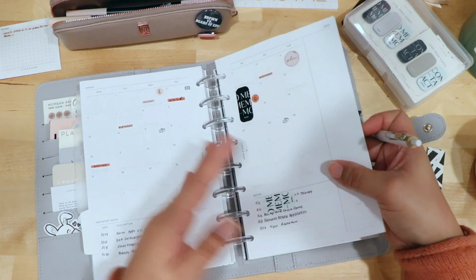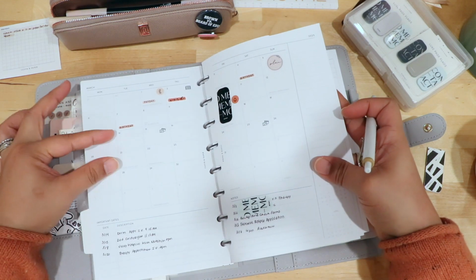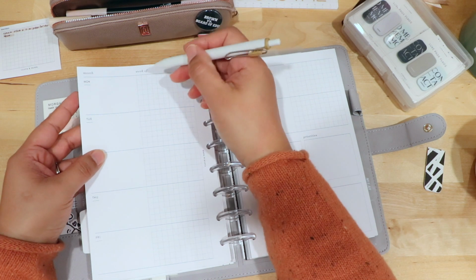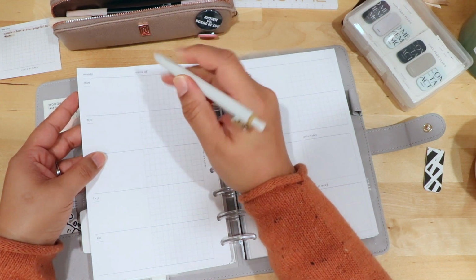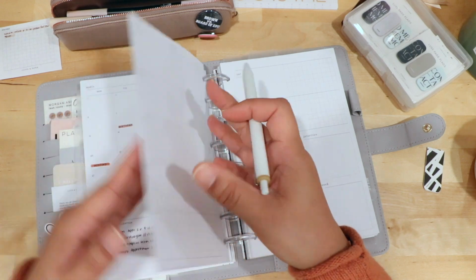So that is how you use your monthly and weekly sections. You're going to want to take down your bigger tasks from the month and break it down and basically write down whatever you need to do on these weeklies and break it down day by day by day.